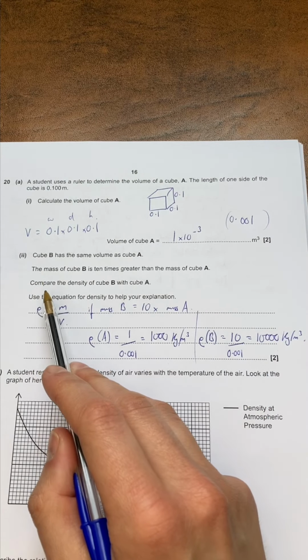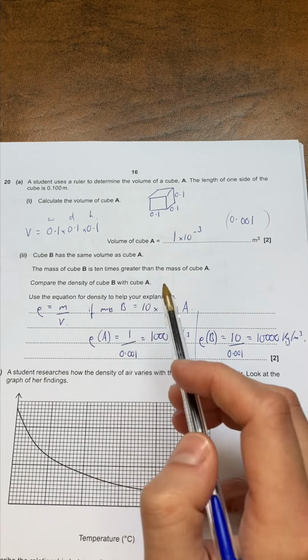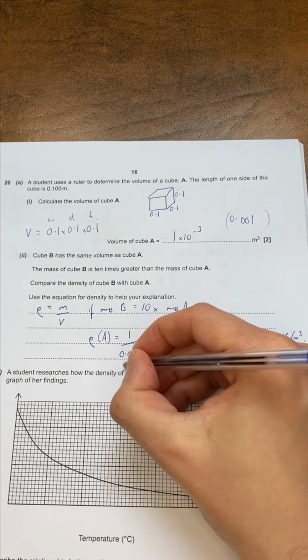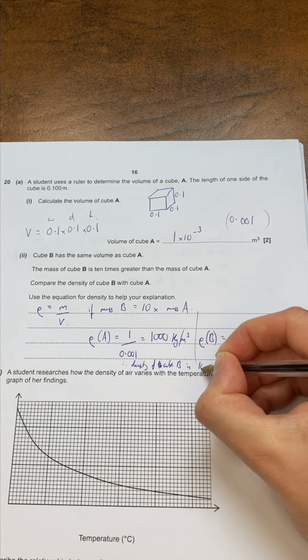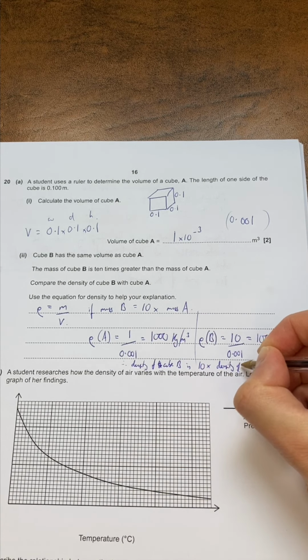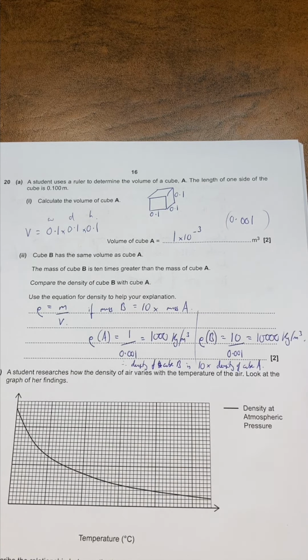The question is asking us to compare them, so let's summarize that in a concluding sentence. Therefore, density of cube B is 10 times density of cube A, something like that.